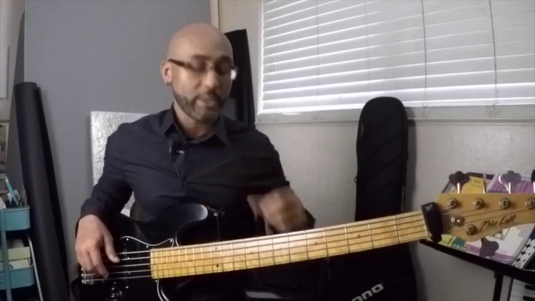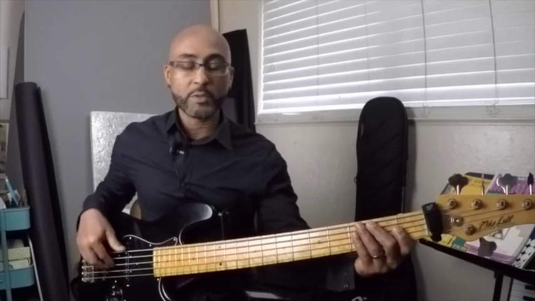In example 4, I'm going to stay with the whole theme of keeping the notes short, but this time I'm going to add in some different chord tones. I'll play it first, and then I'll explain to you what I'm doing and where I'm putting these skips and things like that. All right, check it out. 1, 2, 1, 2, 3.